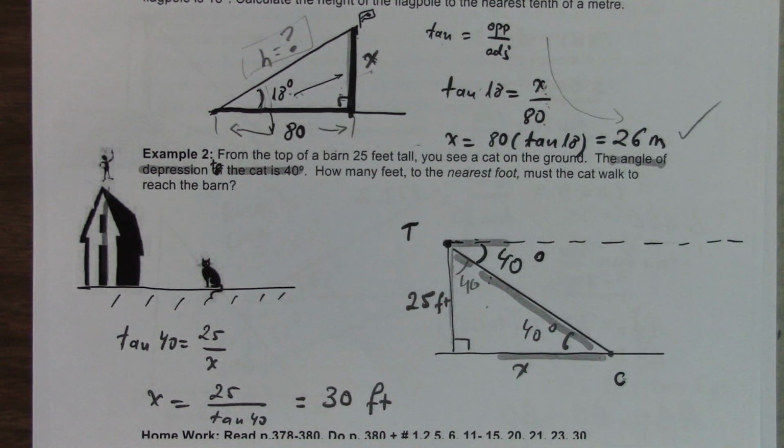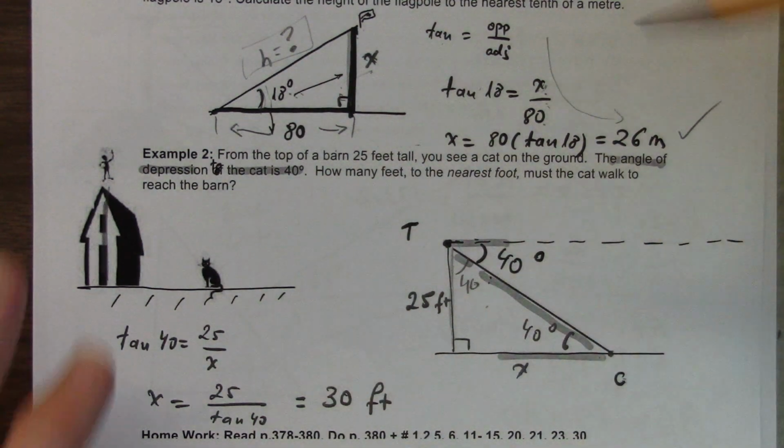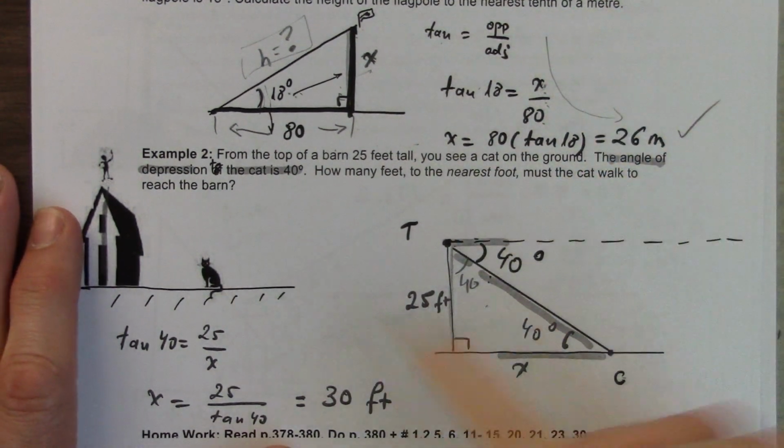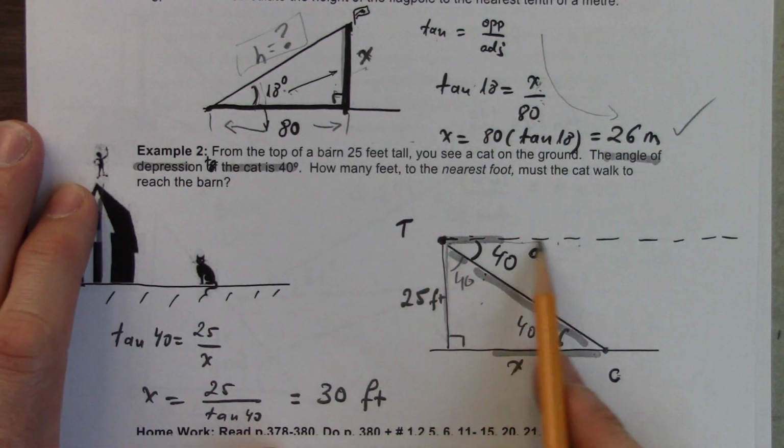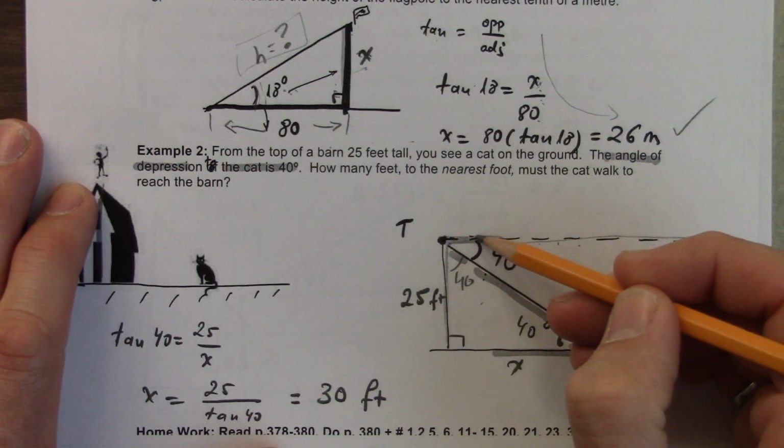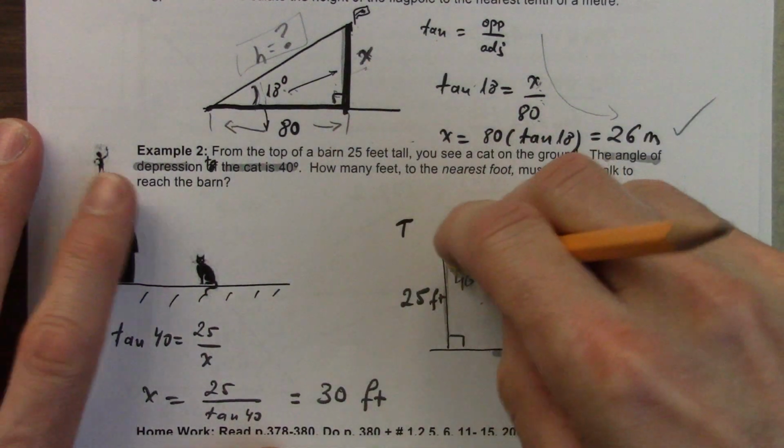Because the angle of depression is from the horizontal. I'll say it again. Angle of depression is from the horizontal. What that means is you have to create an imaginary horizontal line at the top of the barn over here. And the angle from there is 40.